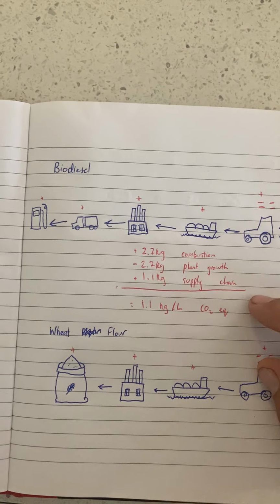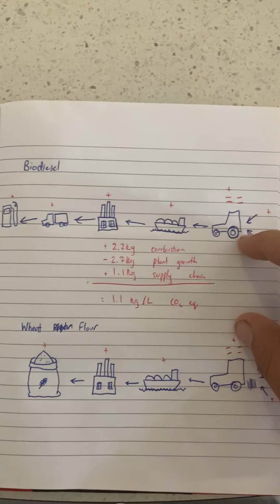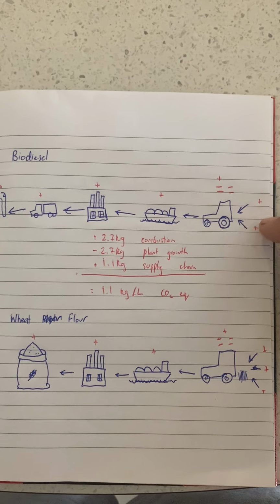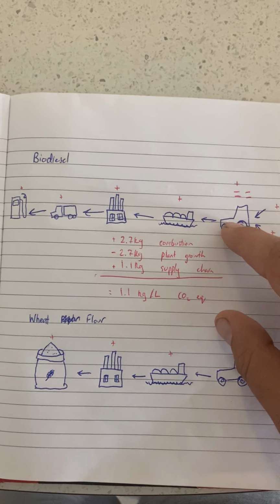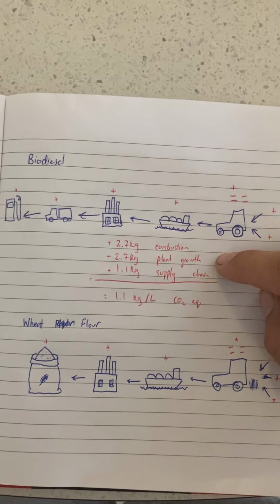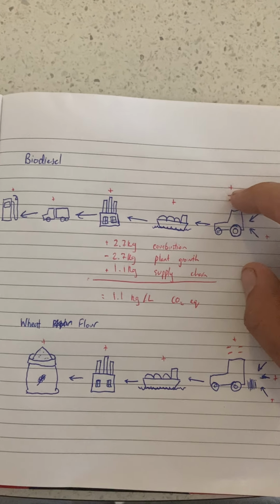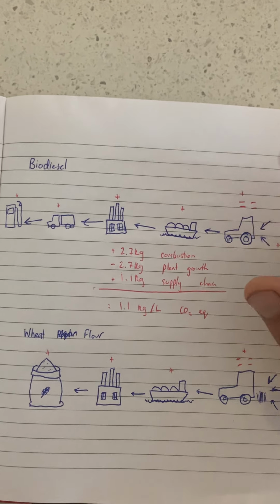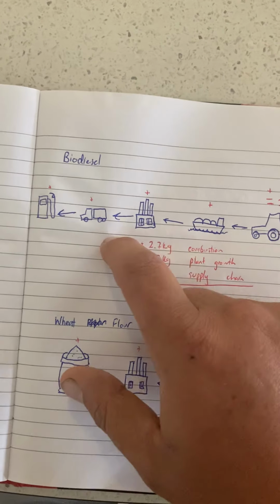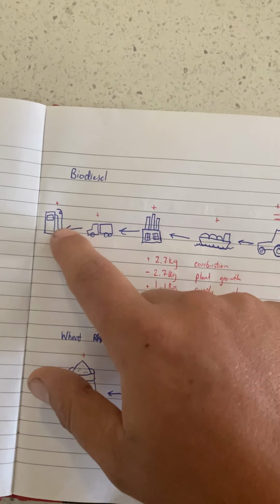So on average, we look at this biodiesel. We have everything from the inputs with fertilizer, labour, chemicals, fuel, the emissions on farm, which I say is mainly negative. We've got all the plant growth happening here, but we've also got some on-farm emissions like nitrous oxide emissions and stuff like that, and diesel use on farm, transport, processing, and to the final product.